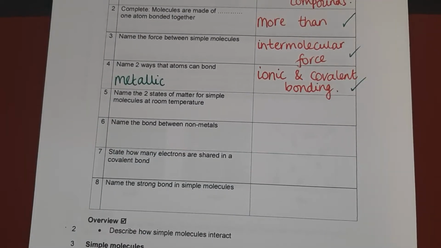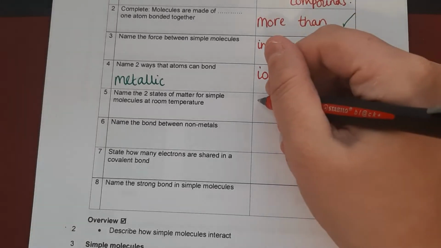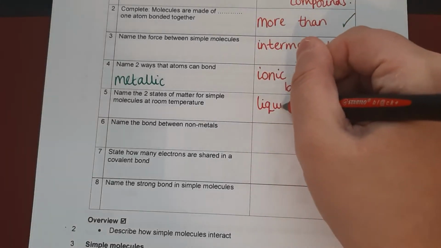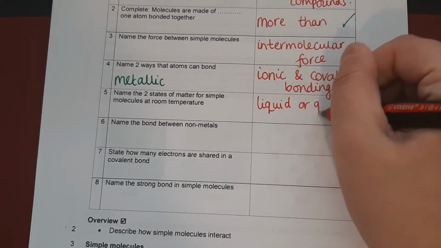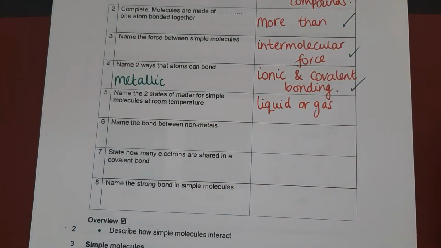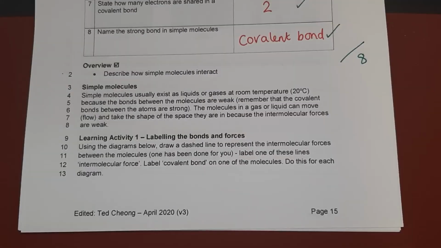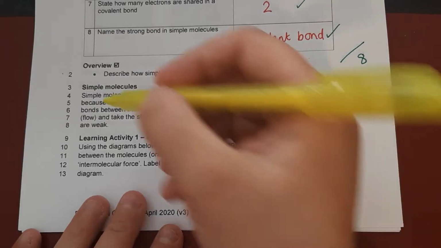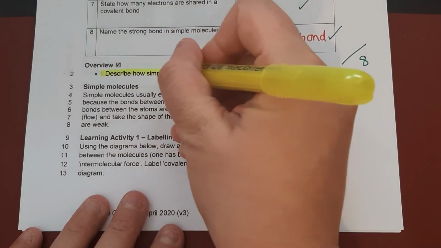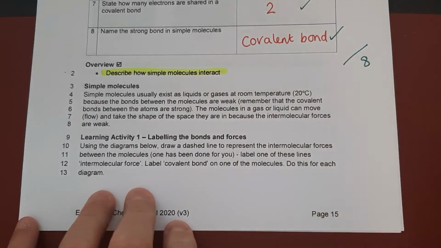Question 5, name the two states of matter for simple molecules at room temperature. Well, we find them usually as a liquid or a gas. Question 6, name the bond between non-metals. So the bonds between non-metals are covalent bonds. So today's lesson we're going to be describing how simple molecules interact.